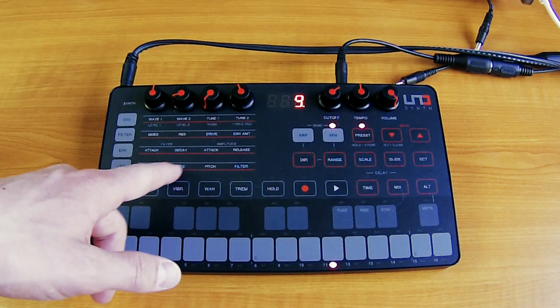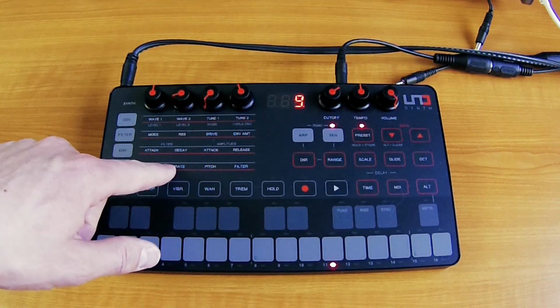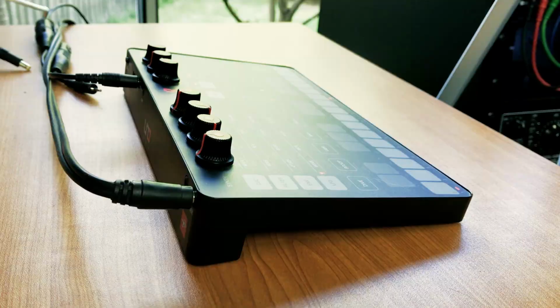So you've got rate, pitch, and filter. These alter the actual speed. I don't know if it's syncable to whatever you're MIDIing it up with. It may or may not be. I haven't delved into this synthesizer enough to know that information. It probably is. But for now, I'm just going to play with the rate in a freeform manner.